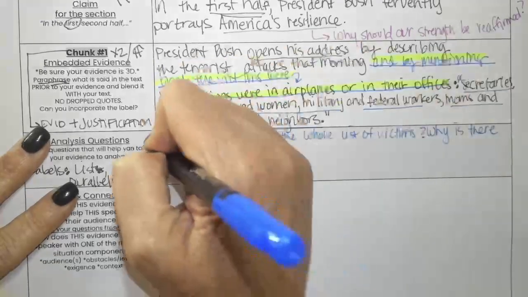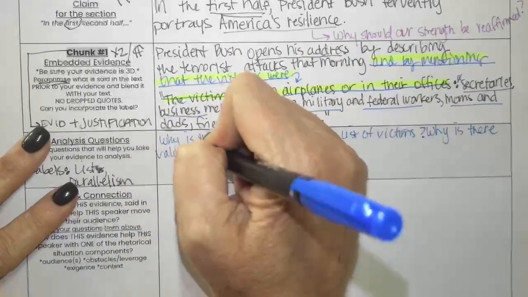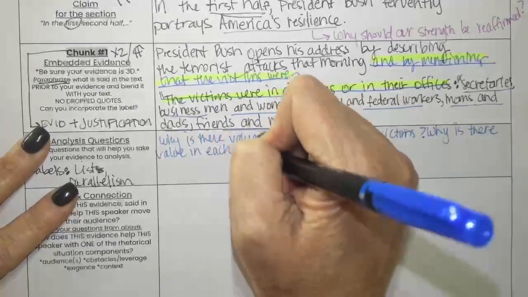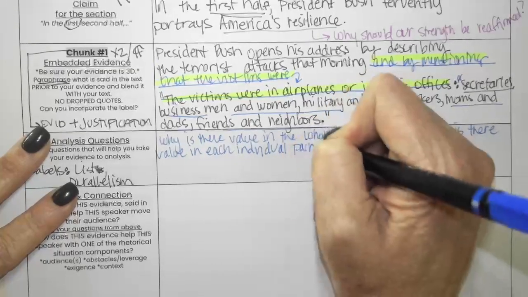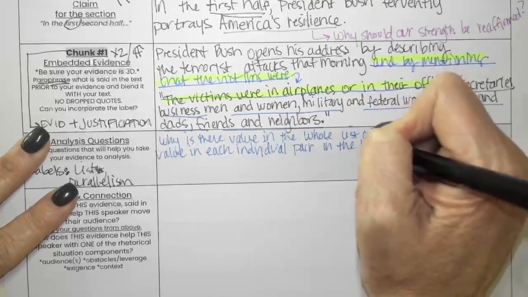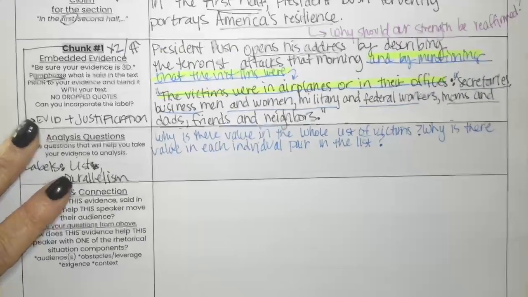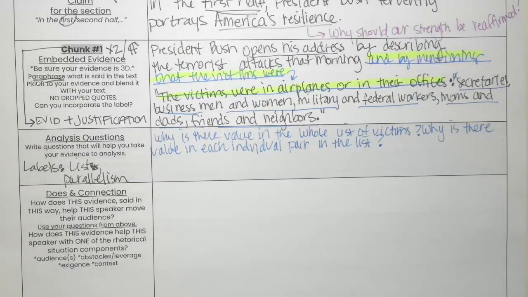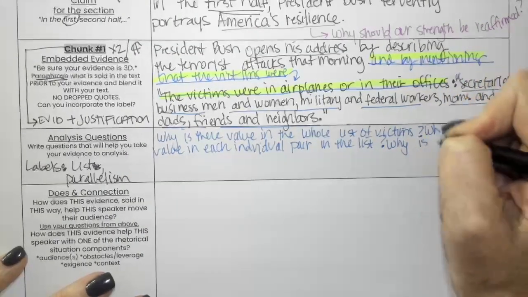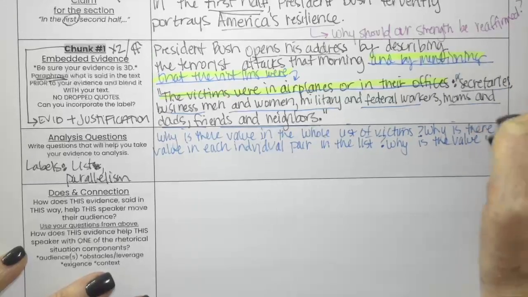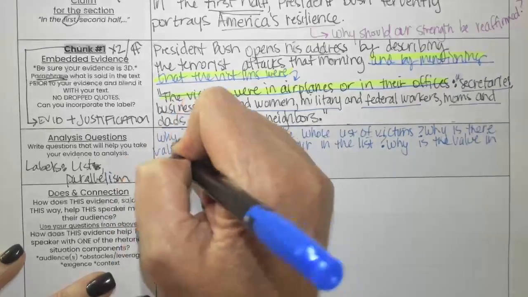Why is there value in each individual, and we're pairing it, right? Pair in the list. So I like the list as a whole. I like talking about the individual things in the list. I also like talking about the order of the list. So why is there value in the order of the list?